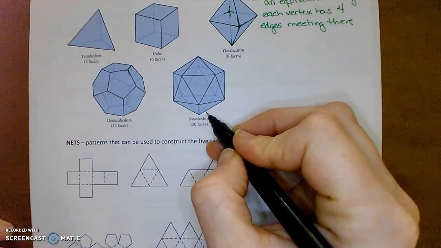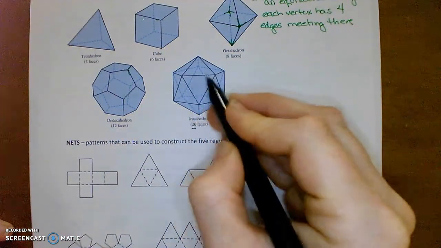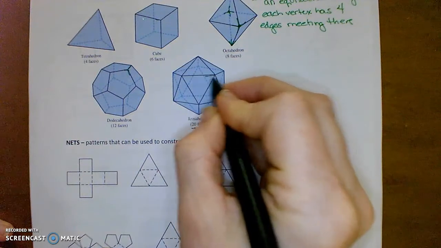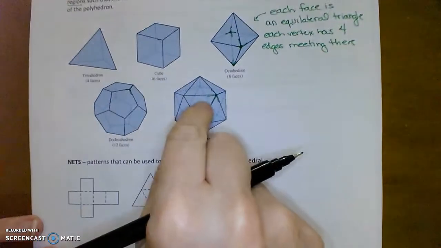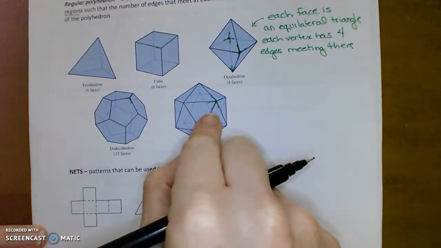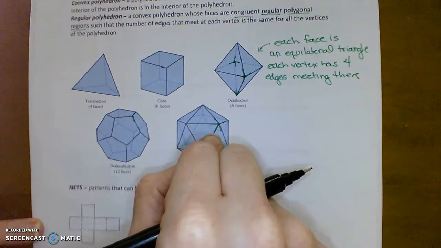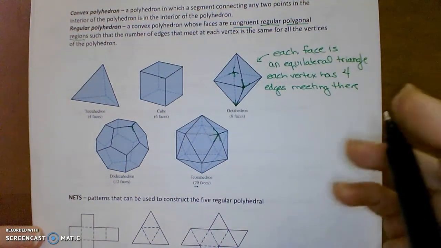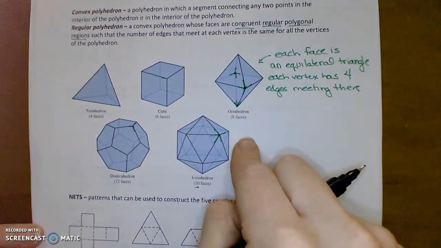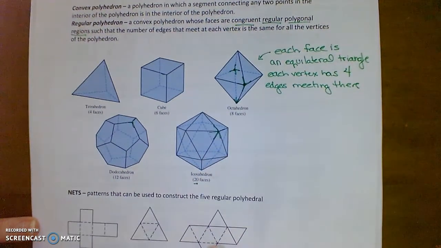And then the icosahedron, which has 20 faces. Each face is an equilateral triangle, and there are 5 edges meeting at each vertex. It turns out these 5 shapes are the only regular polyhedron that exists. These are the only 5 that could possibly be. And we'll do an example during office hours where we go through why that's the case.